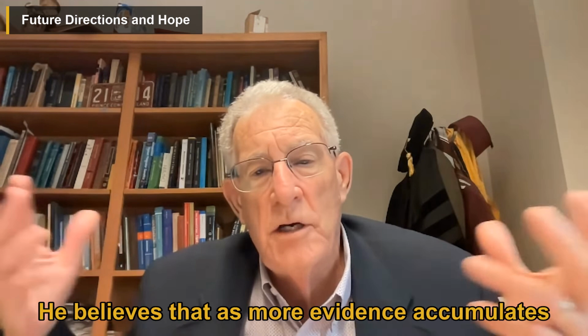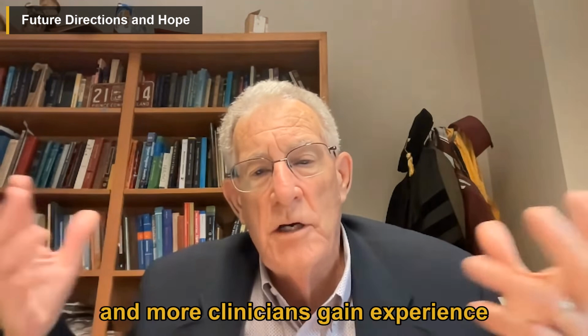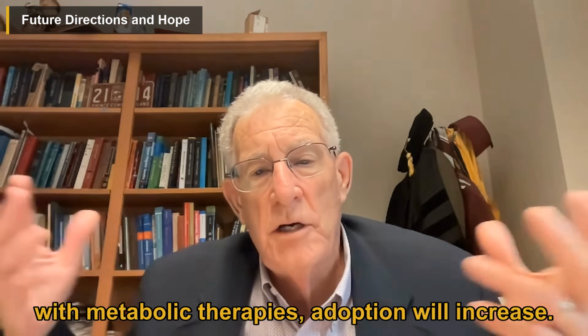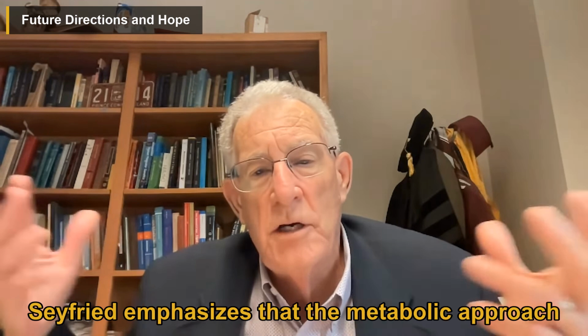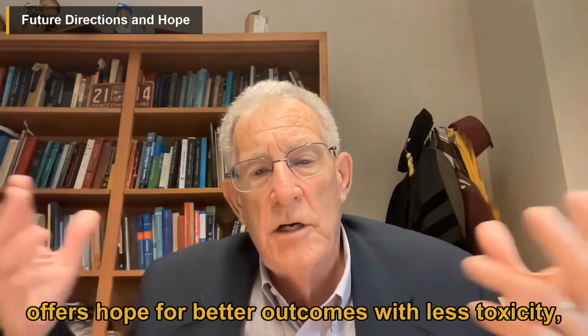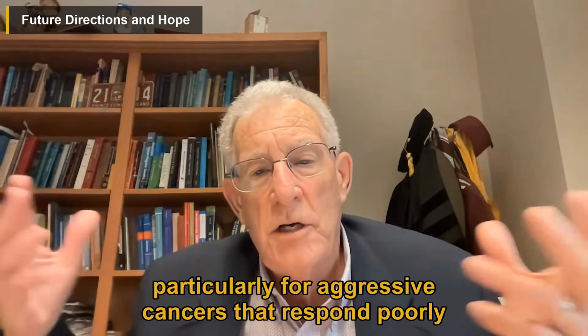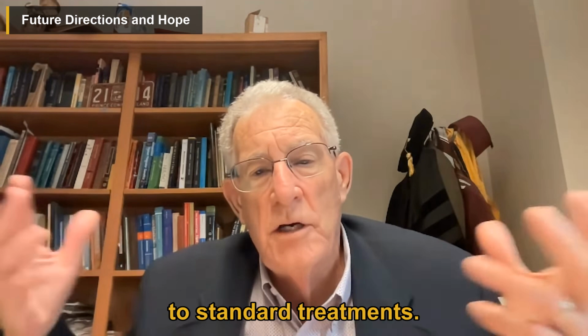He believes that as more evidence accumulates and more clinicians gain experience with metabolic therapies, adoption will increase. Seyfried emphasizes that the metabolic approach offers hope for better outcomes with less toxicity, particularly for aggressive cancers that respond poorly to standard treatments.